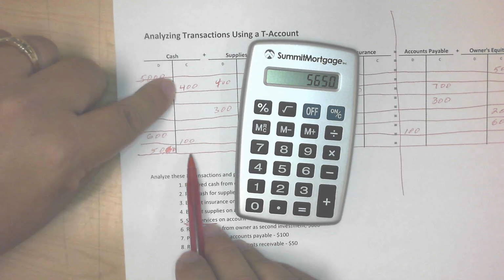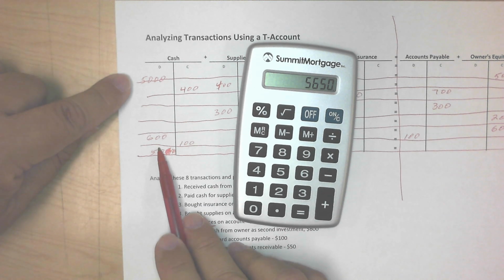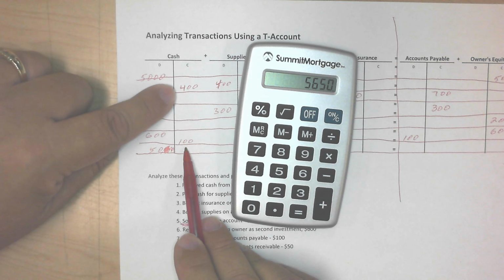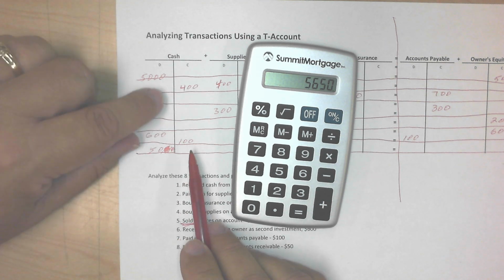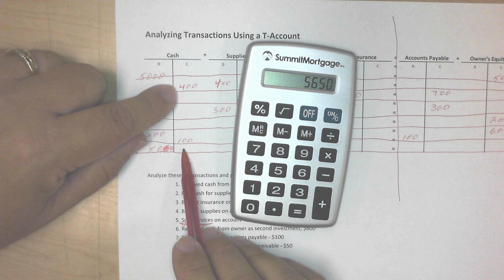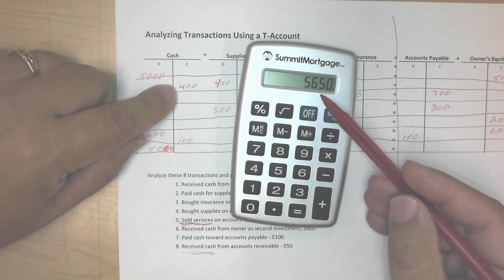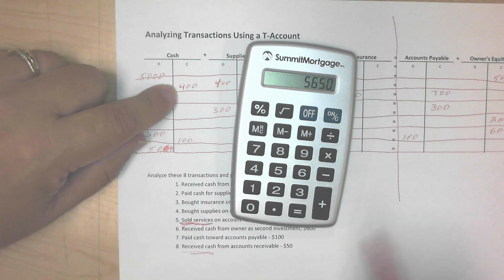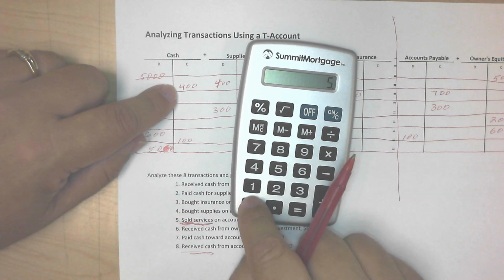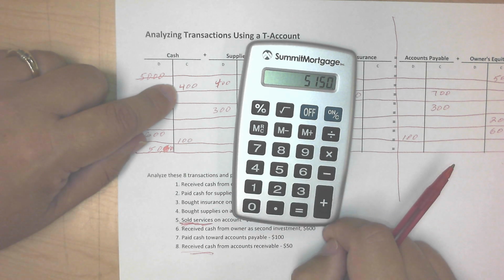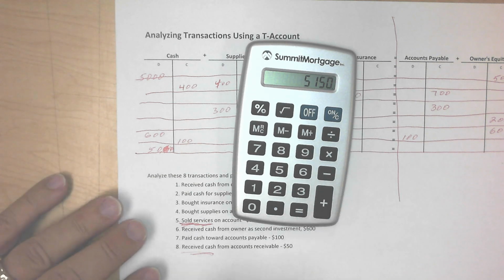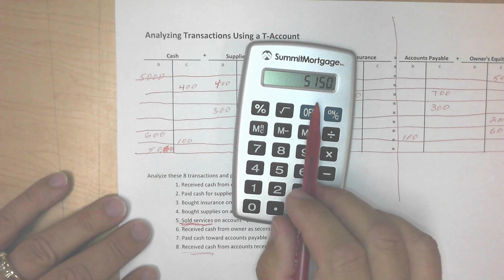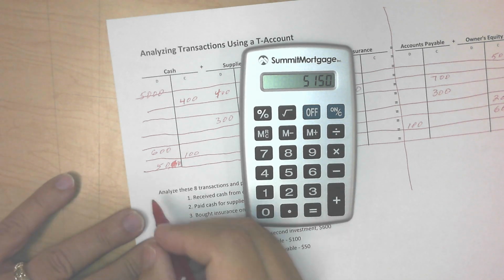Remember, over the course of this money got paid in, this money got paid out. So you can see we've got $500 here total. So I'm going to go ahead and subtract the $500 off of this. So technically the amount of cash that we have is $5,150.